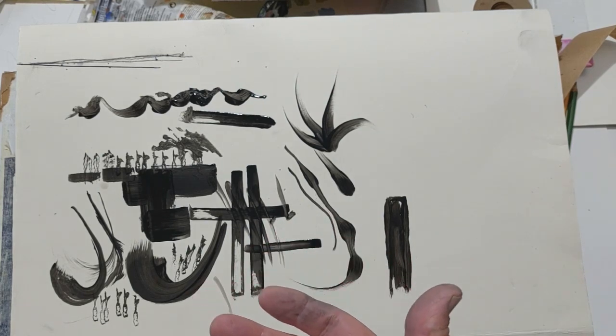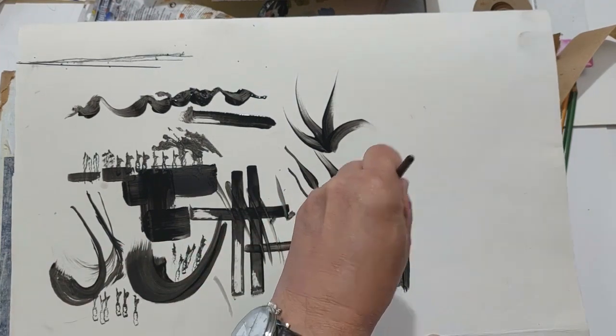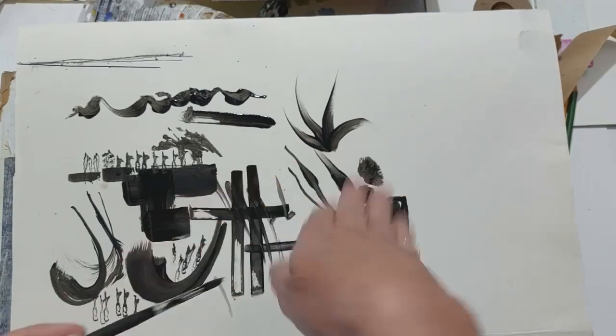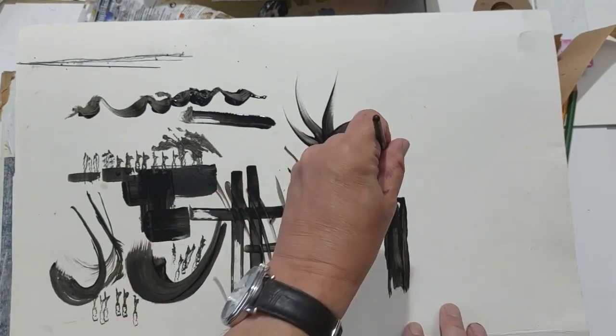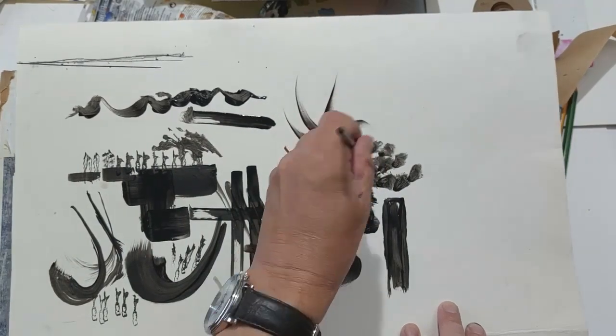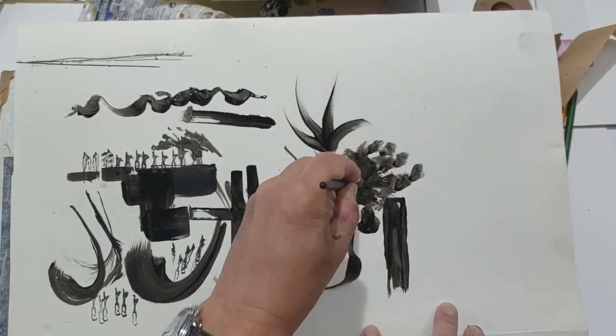So the rounded brush can be a very interesting one too. Imprinting with a round brush may be even more interesting because, if you see, it splays out in an uneven way. A flat brush will always splay out pretty flat, but this is kind of going in different directions. You can see as I'm doing that, you can probably hear the noise as well.